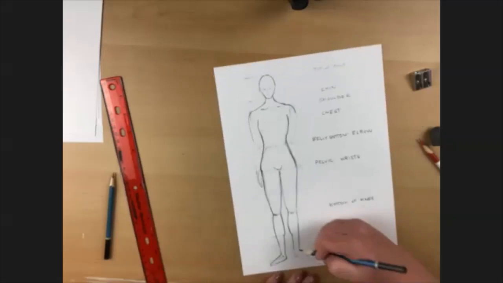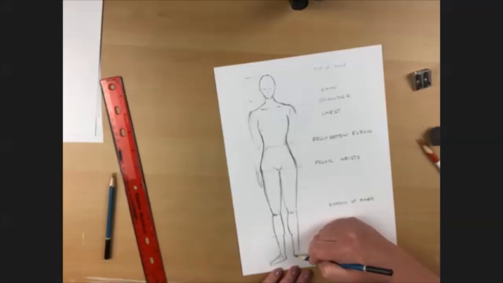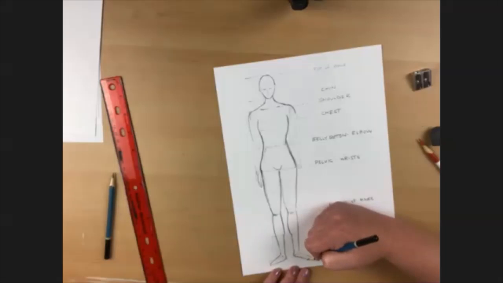Even the bottom of that foot, right? I'm going to give it a curve to the ankle, sweep up a little bit, and come down.